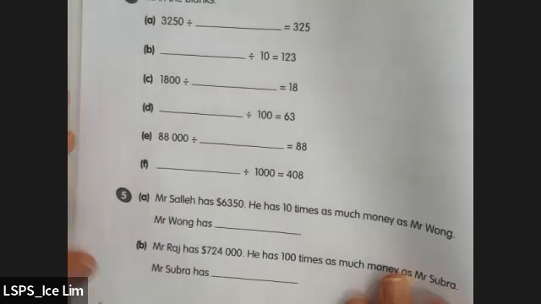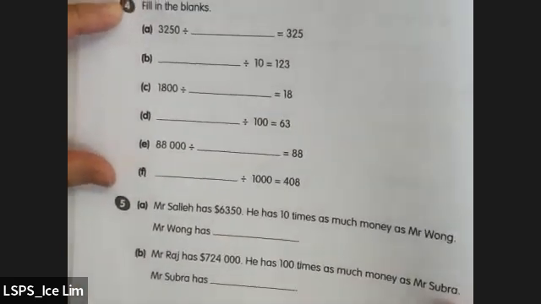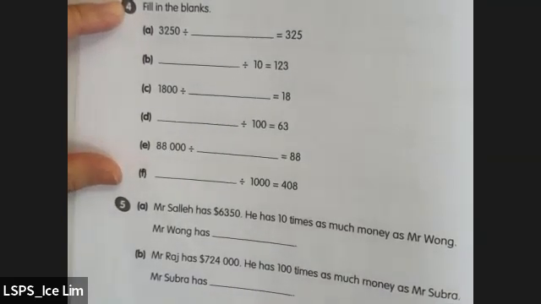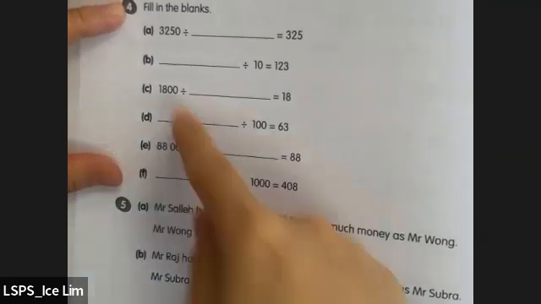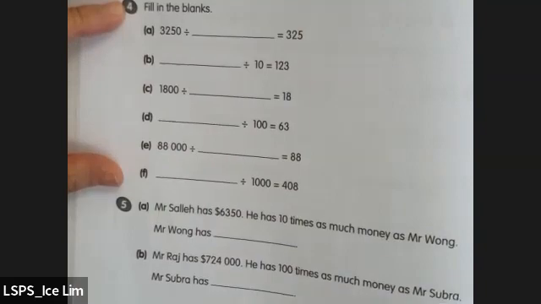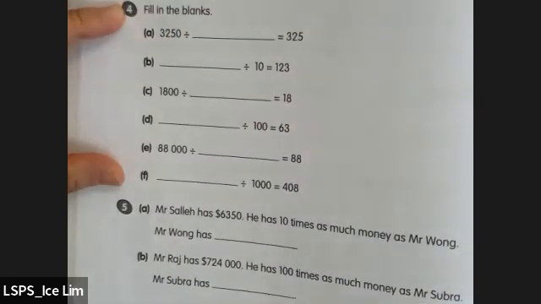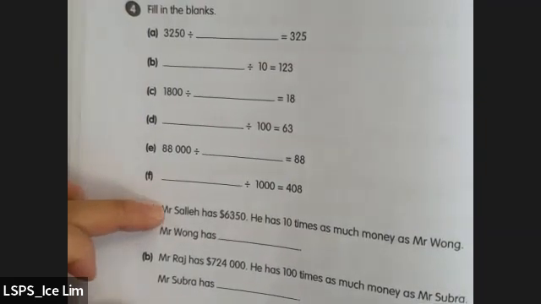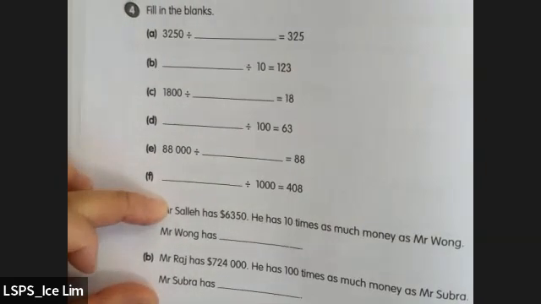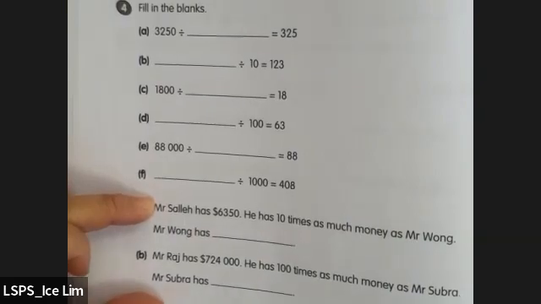So this one, any problems? We were just talking about the strategy earlier. What was this strategy? Working backwards. Then this one, in this case, we're identifying the relationship.